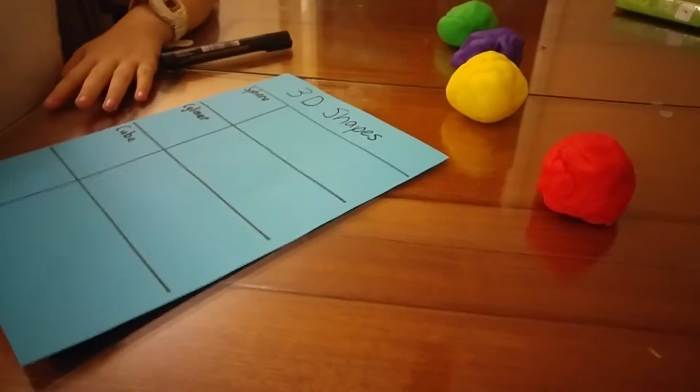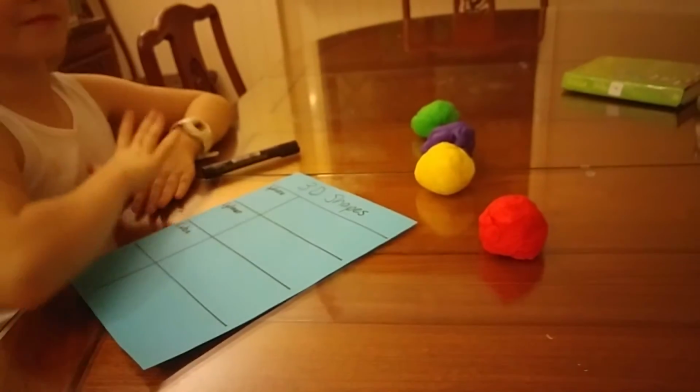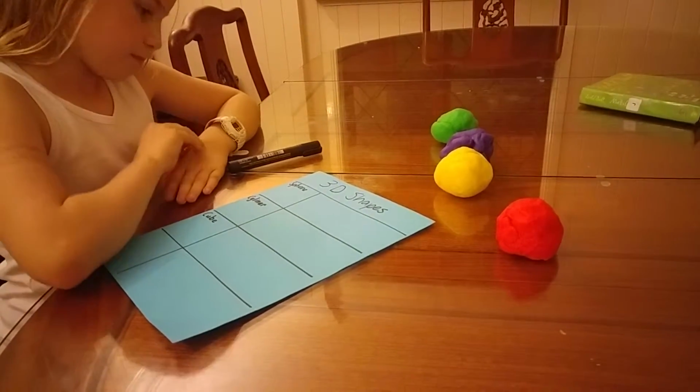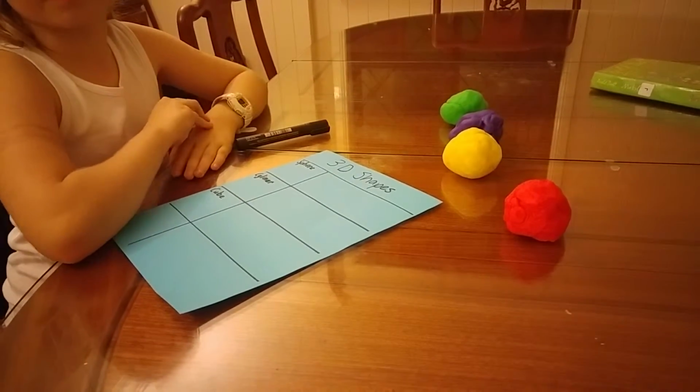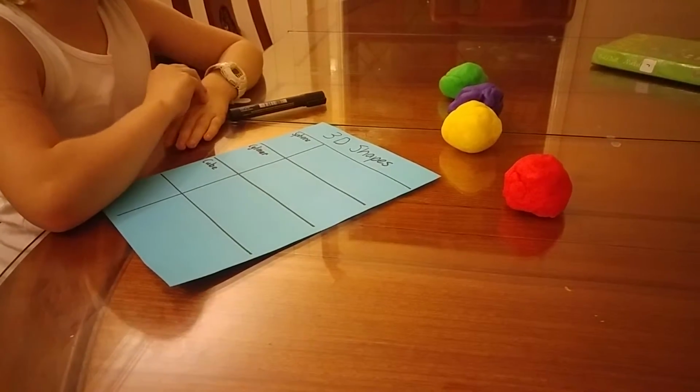Morning grade 3. This morning we're going to be learning about 3D shapes. We're going to draw a 3D shape, we're going to find a real life example of a 3D shape, we're going to make one, and then we're going to describe it. The first one we're going to look at is a sphere.